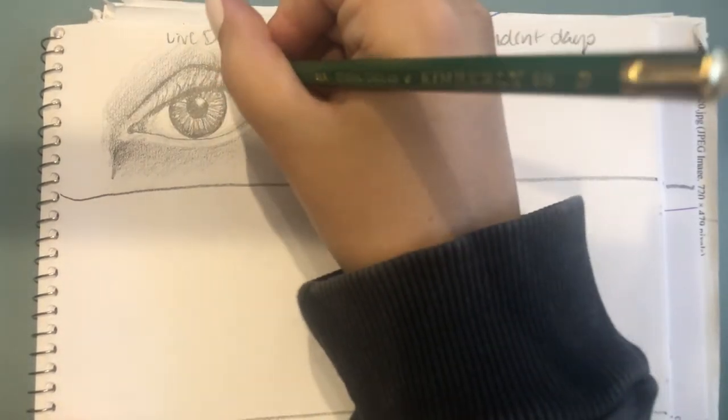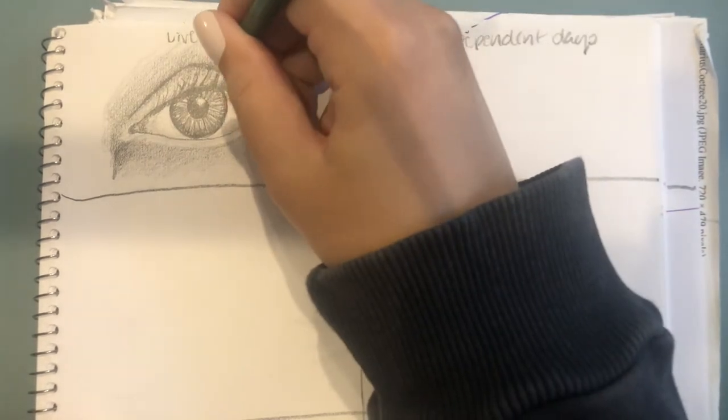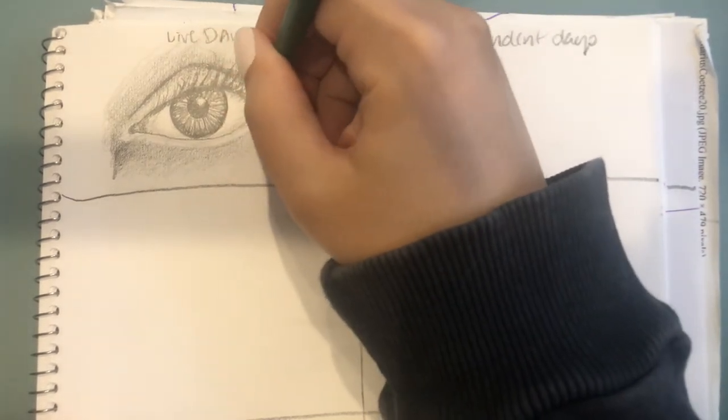You can always go back in, sharpen your pencil so it's nice and pointy, and add more detail to the lashes if you feel like they're blending into things.